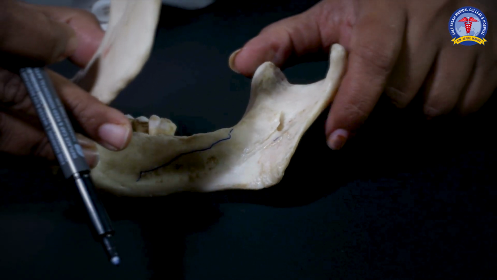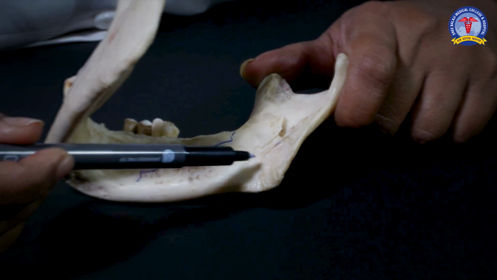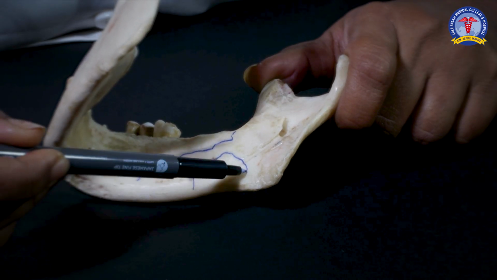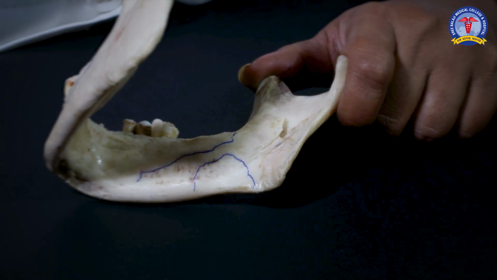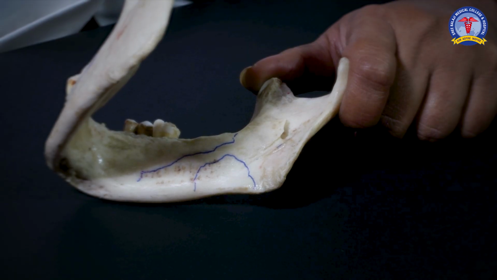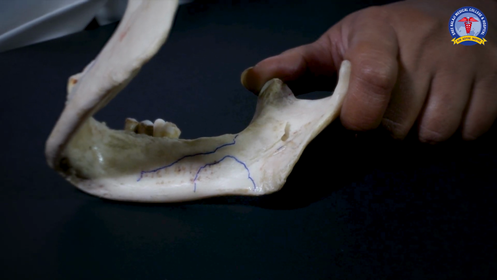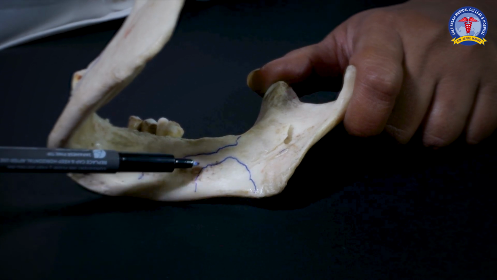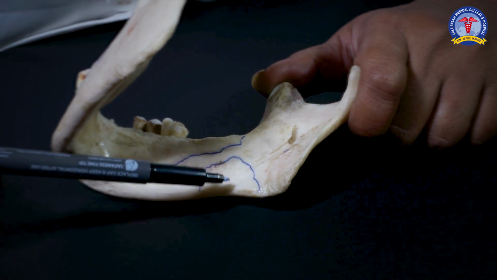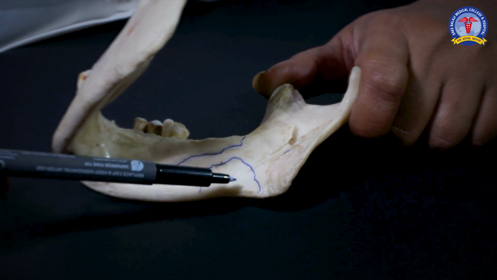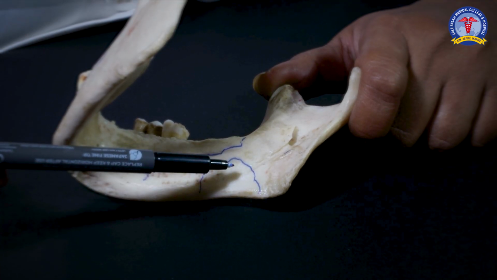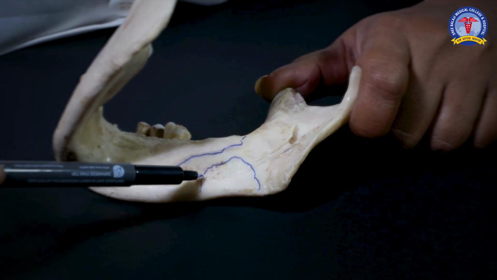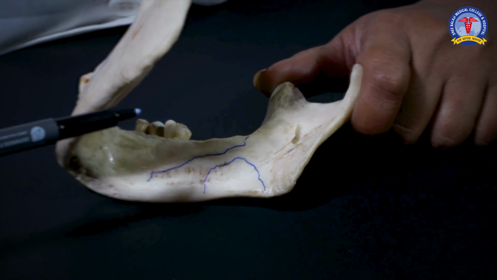Now, the other important aspect here is the posterior part below the mylohyoid line, this fossa or depression, that is the submandibular fossa. The submandibular salivary gland is related to this fossa. The facial artery is also lodged in or related to this fossa. So this is present posterior and at the lower part of the mylohyoid line.